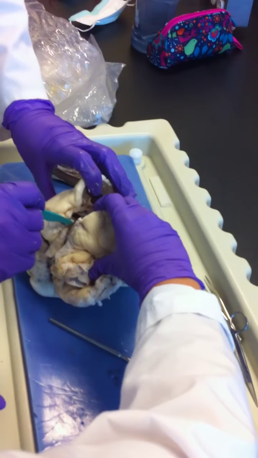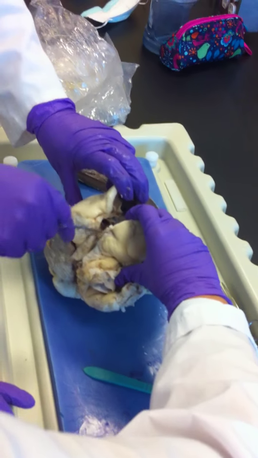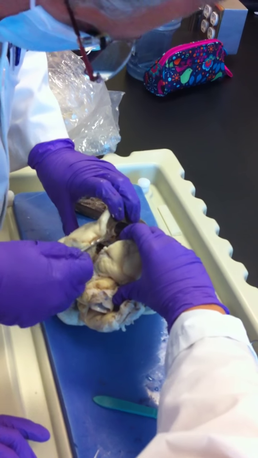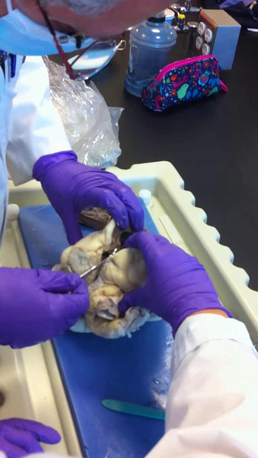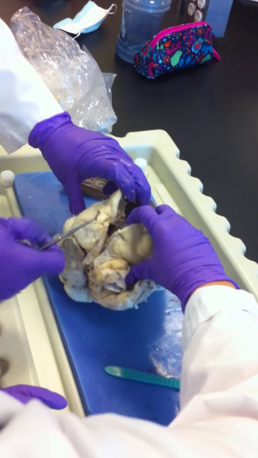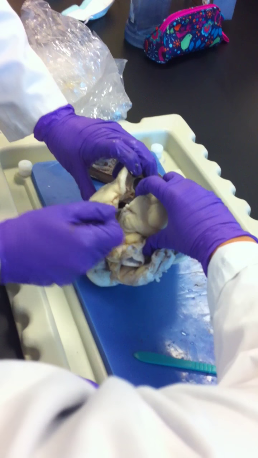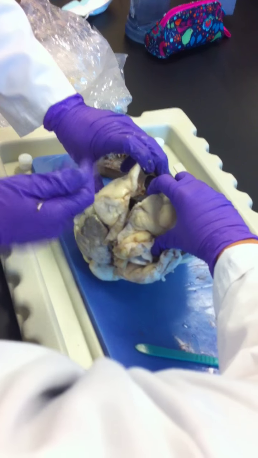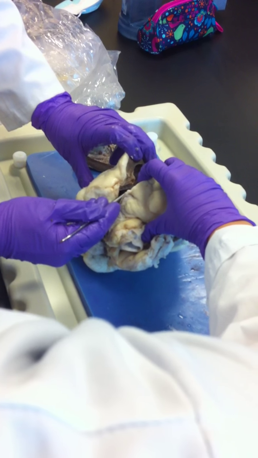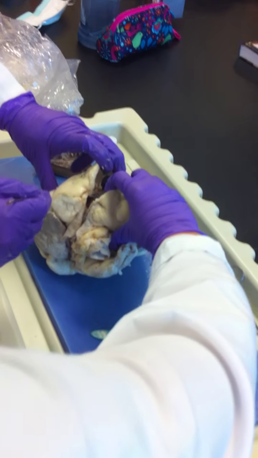Now I'll cut your finger. And you have this here. What do you think this is? Valve. Semi-lunar valve. You see where the semi-lunar valve is? There's 1, 2, and 3 cusps. So this is the semi-lunar valve right there coming out of the right ventricle.